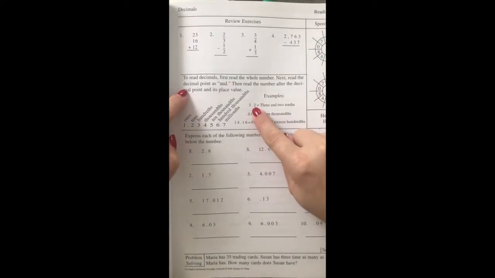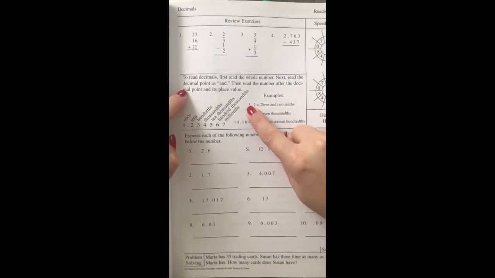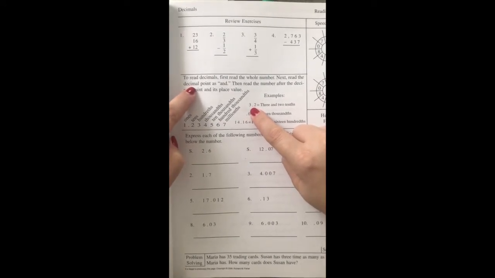So here we have an example. We have 3.2. We're going to read our whole number. So we would say 3 because that's the number that comes before the decimal. And then you're going to read the decimal point as "and." What that means is you're not going to say "3 point"; you would say "3 and." Just pretend that little decimal point means the word "and," then read the number after the decimal point and then its place value. All of that seems like a lot at first, but I promise it gets a lot easier.